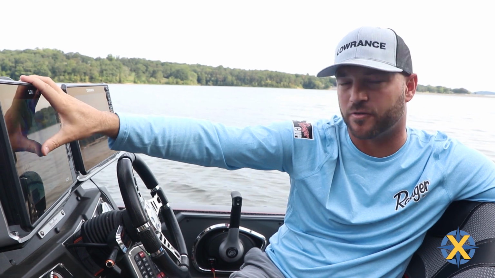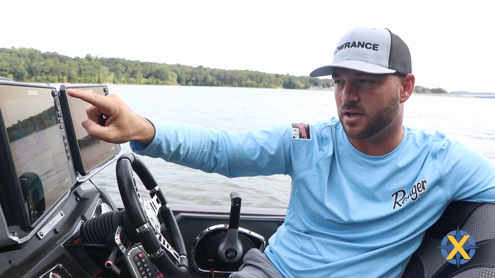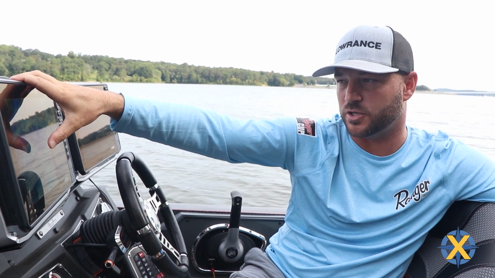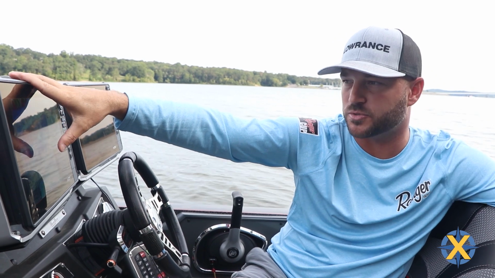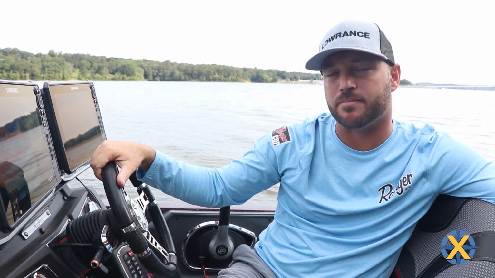Check out that C-MAP from Lowrance. It does a really good job of highlighting these places. I've got it highlighted in red, so you know to steer away from those areas. It's got those mud flats that have a lot of stumps or shell beds, those really shallow areas that you got to stay away from. Check it out, the new C-MAP from Lowrance.